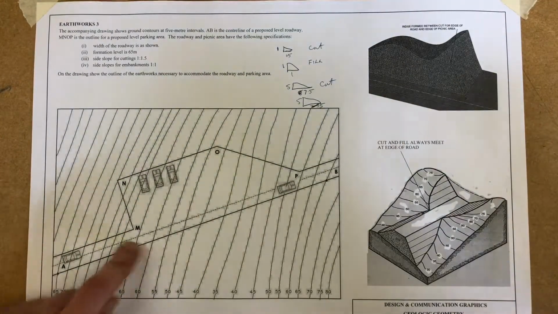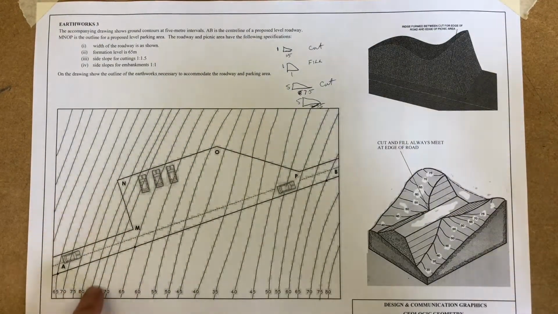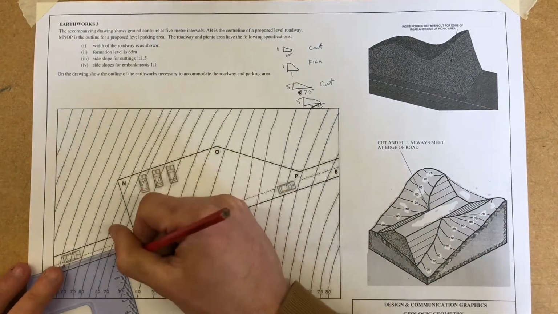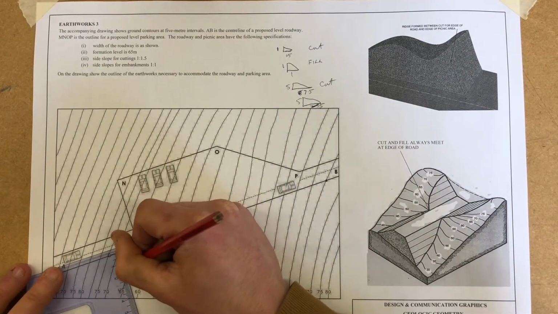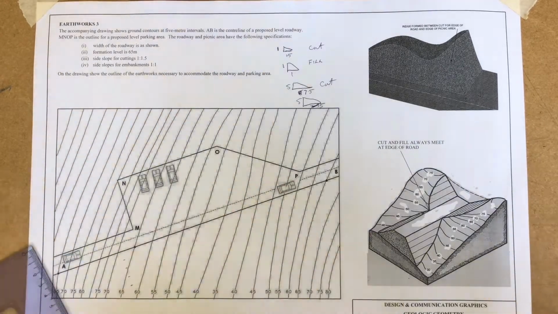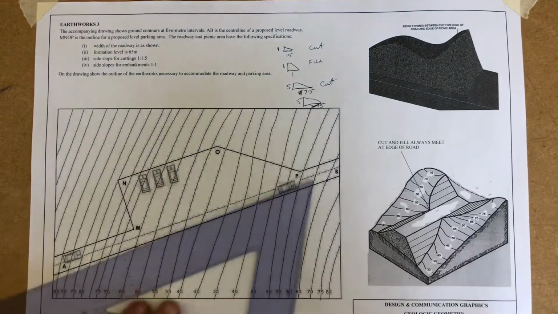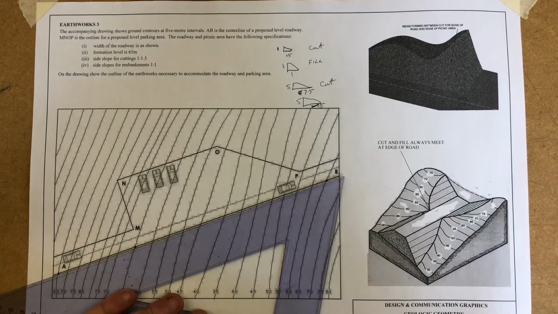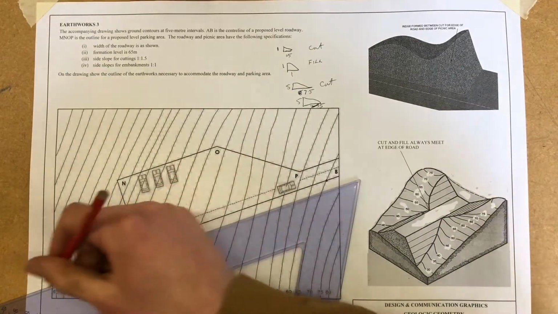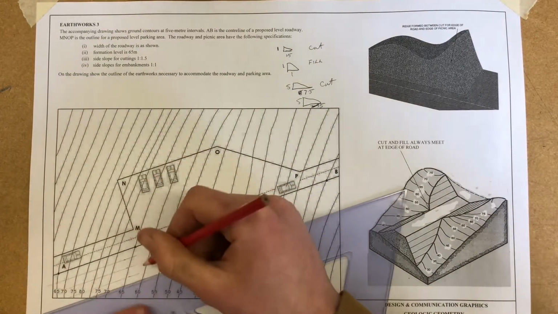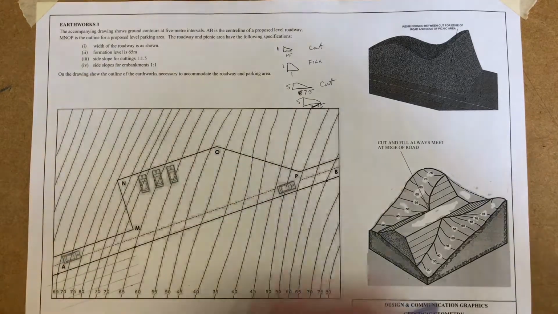From here to here, I know by looking at these contours, this is all cut because it's higher than the road. So I'm going to measure out 7.5, and then I am going to go parallel to the road because it's level. The road is level, so I'm going parallel to the road.